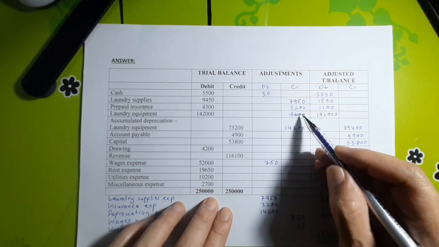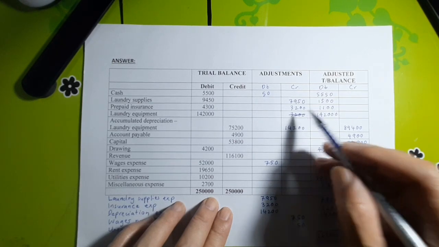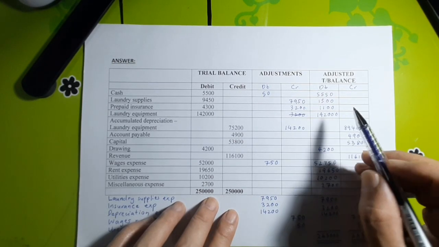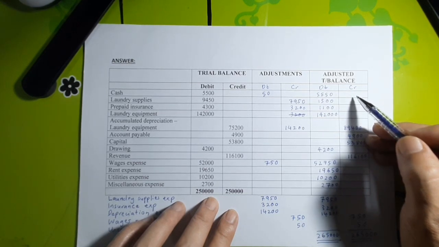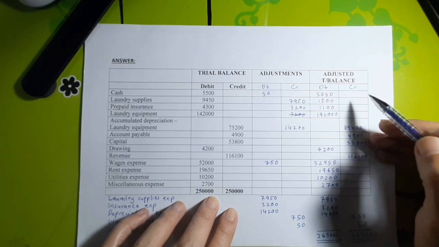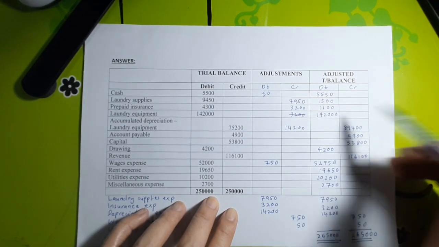The adjustments are related to the adjusting entries. And then the adjusted trial balance is prepared as a trial balance after doing the adjusting entries.